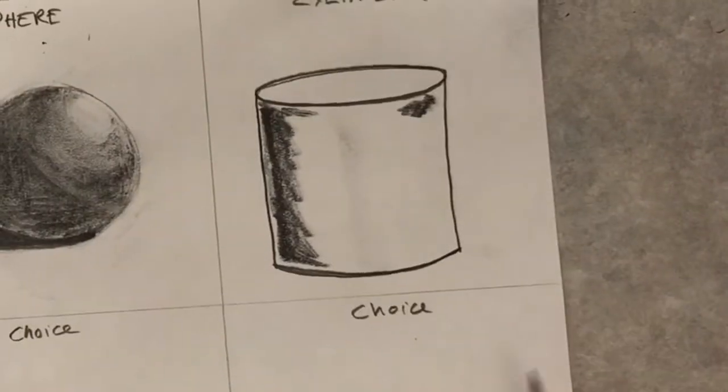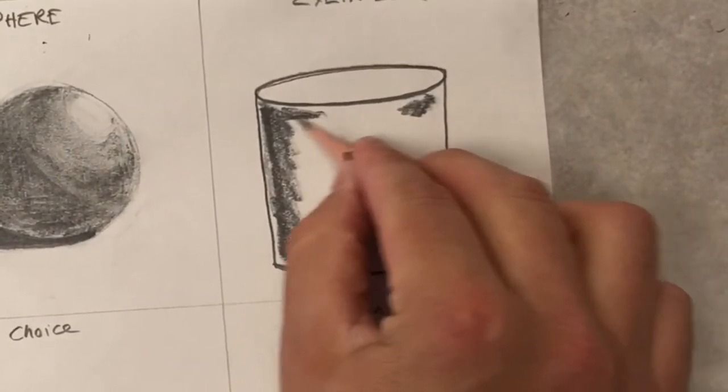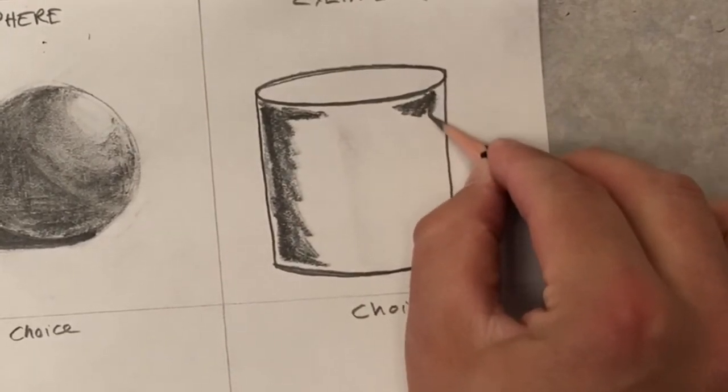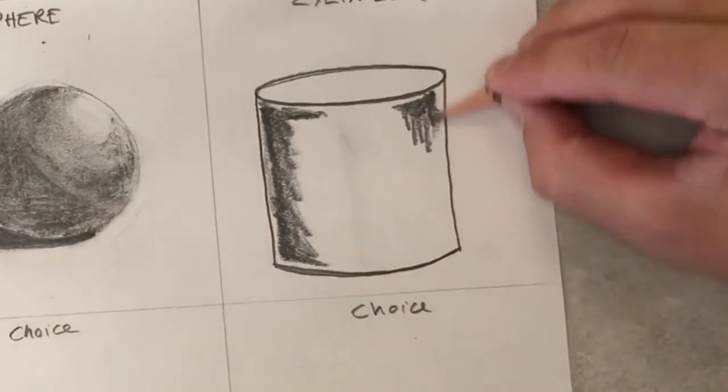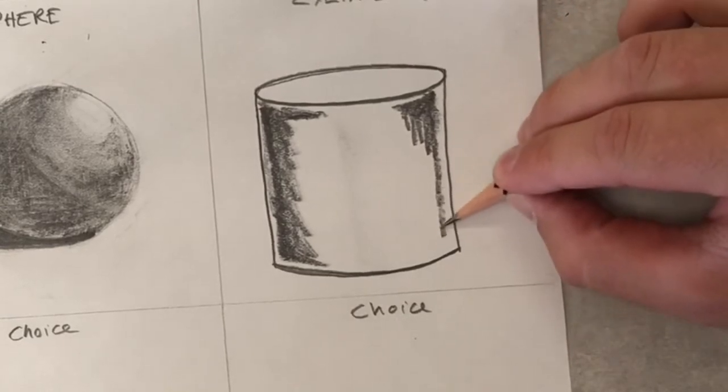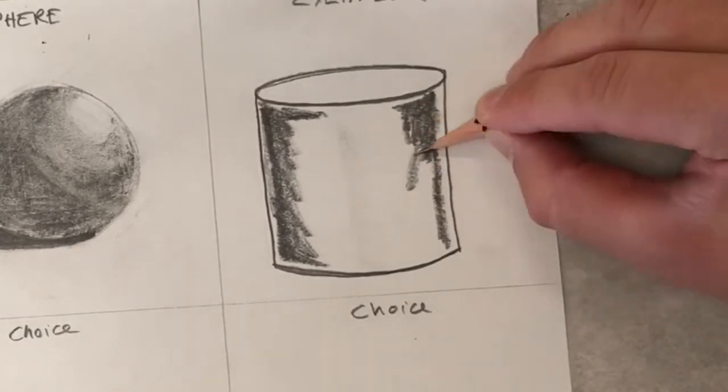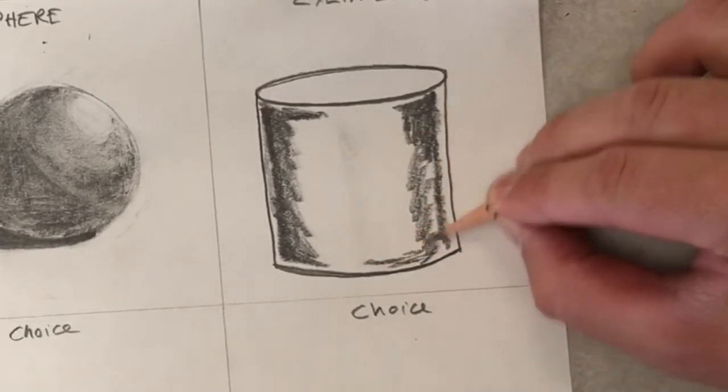So I've sharpened my pencil a little bit, and I like to leave a little bit of sliver along the edges, and then I'm going to kind of go dark around the sides and gradually get lighter towards the center of the cylinder. And this should look pretty cool and pretty three-dimensional once I'm done. Let's give it a shot.